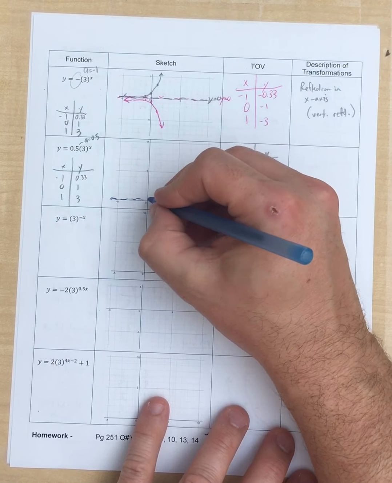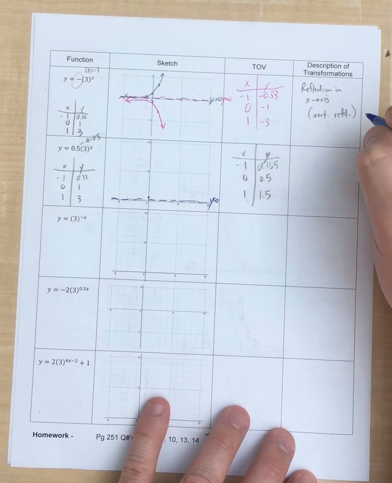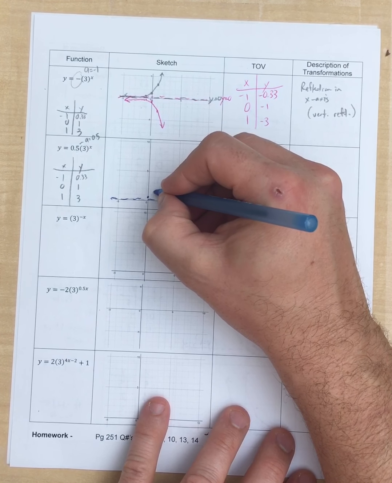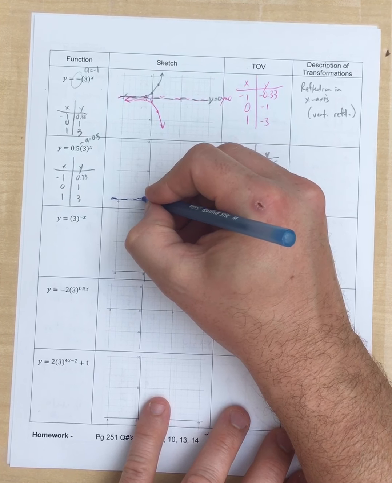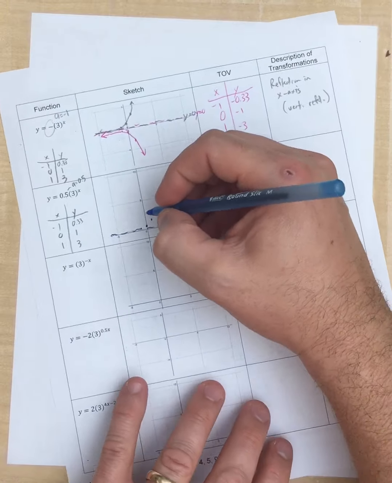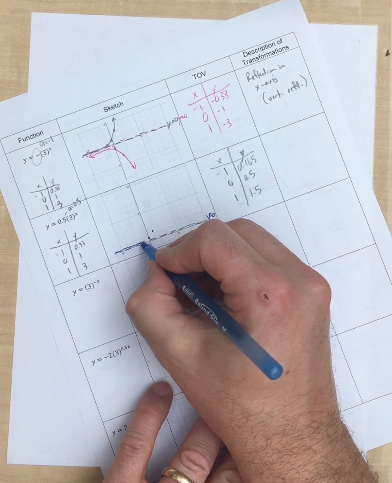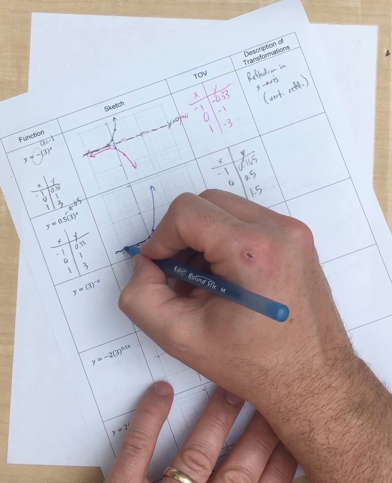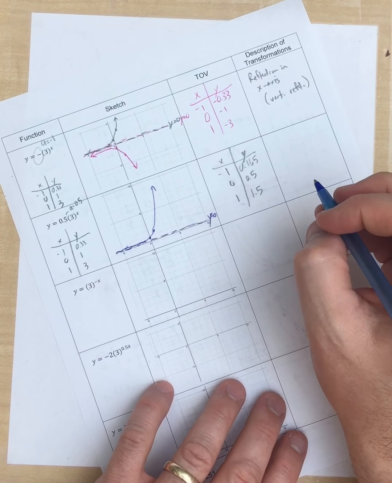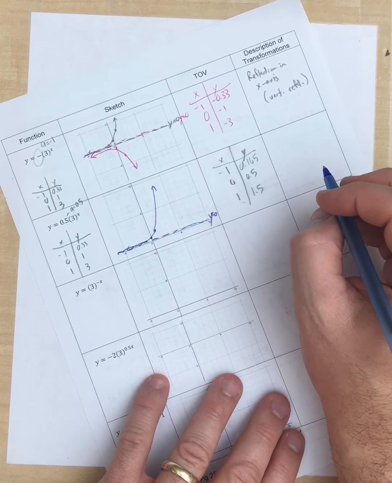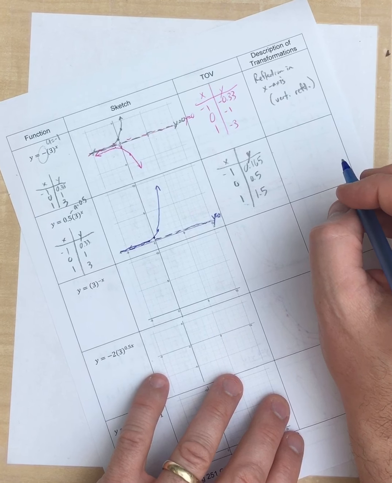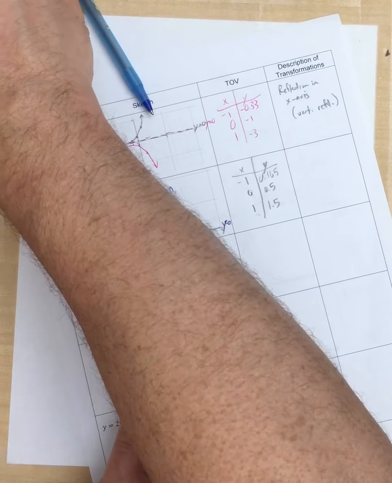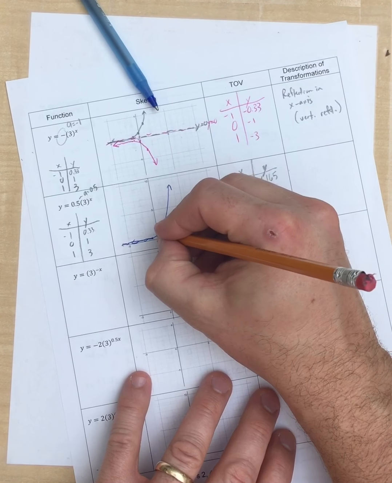Okay, so it's going to be 0, 0.5, which is going to make it really close there. It's going to be 1, 1.5, which is going to be right about there. And it's going to be a negative 1, really small, 0.165. It's very difficult to see the transformation unless you have it side by side with the actual graph, but it really has made it a lot shallower, if you will.